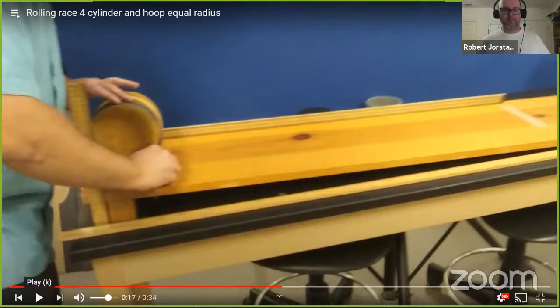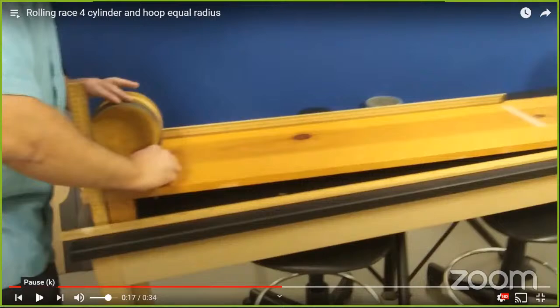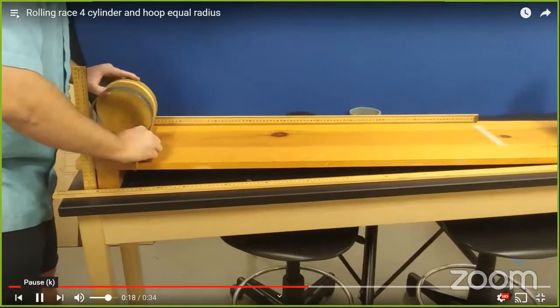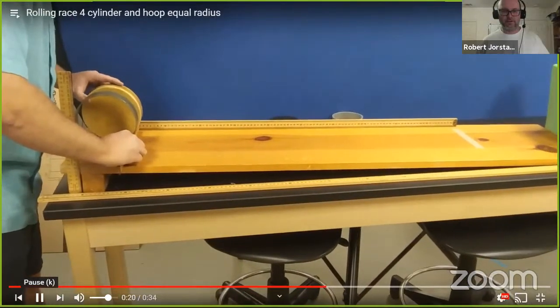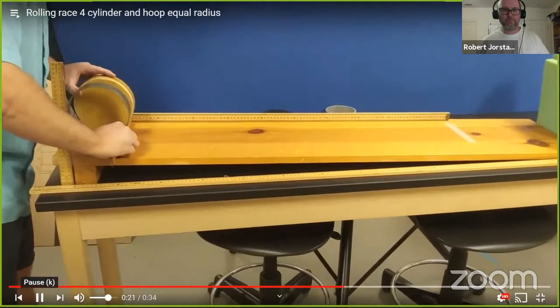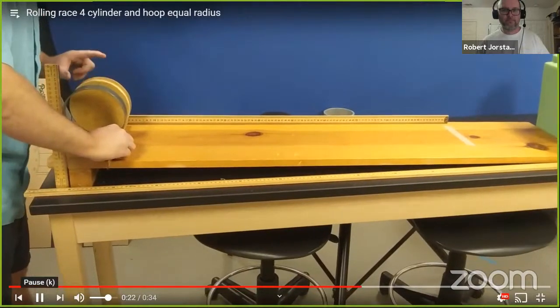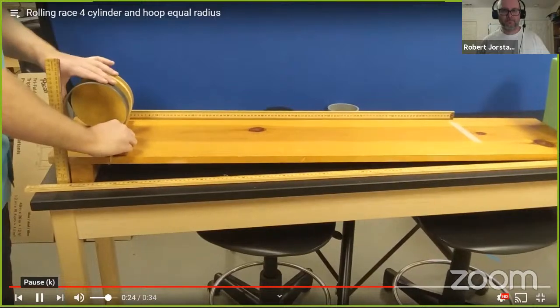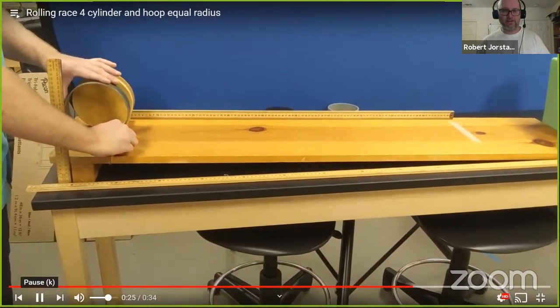Let's just run this one. Let's see what happens. Trying to make sure they don't bump into each other. Trying to make sure they're going straight down the track.